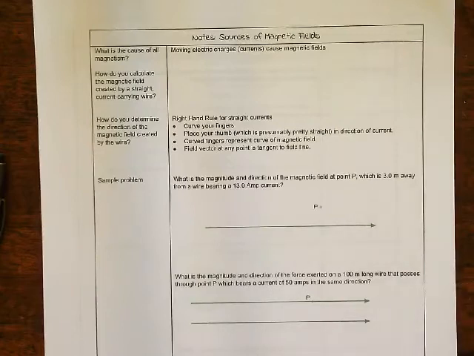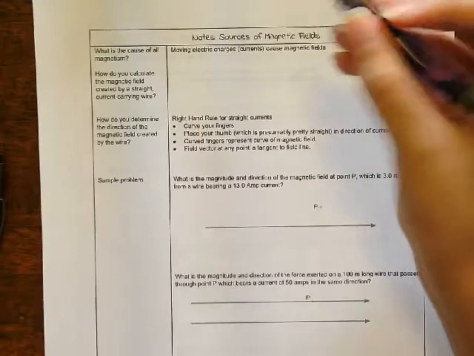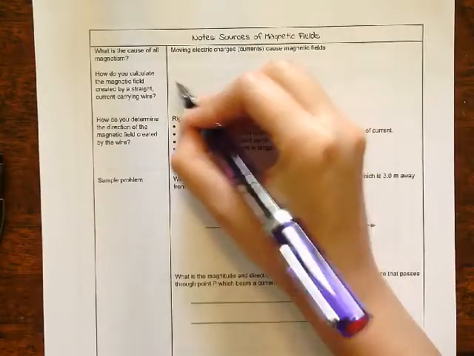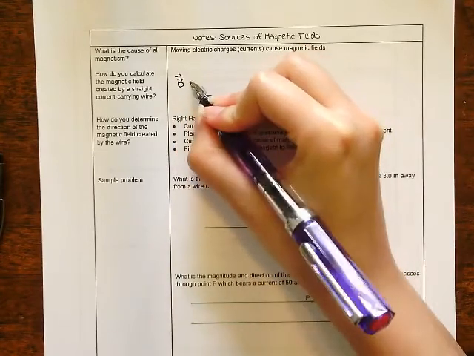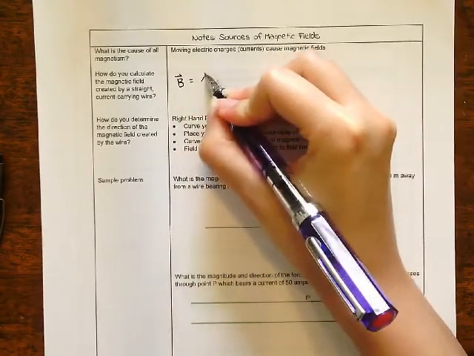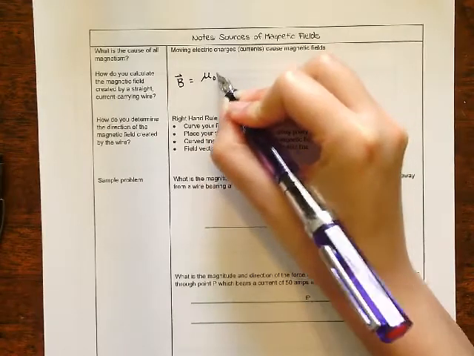Let's talk now about why magnetic fields occur. Whenever there is a moving electrical charge, we know that those electrical charges respond to magnetic fields. It turns out that electrical charges also cause magnetic fields whenever they move. So let's just start off with a generic formula so that we can figure out where this comes from.